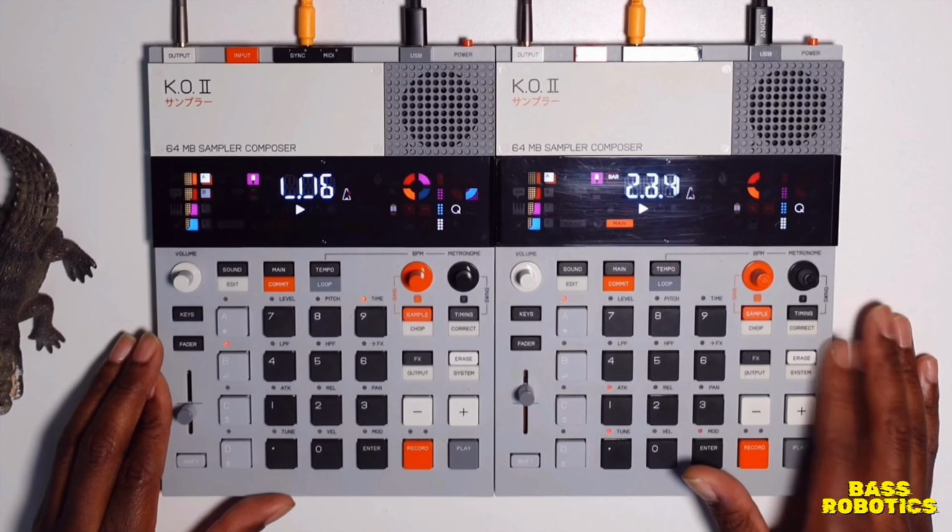And after it plays this, it's going to go back to the beginning or the intro. Remember, it loops itself until you actually stop it.